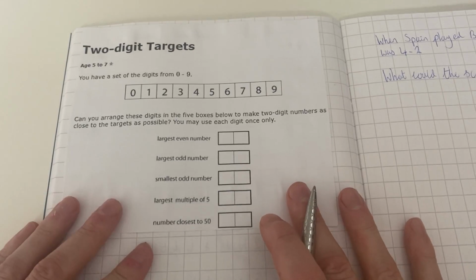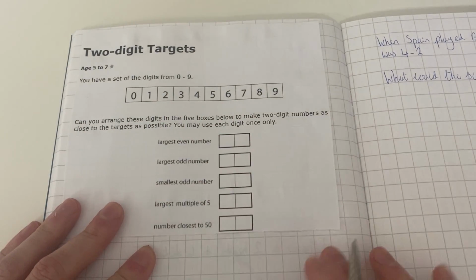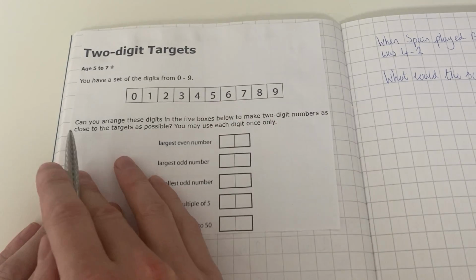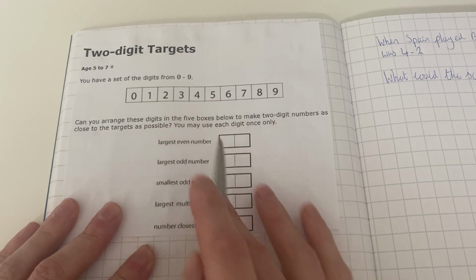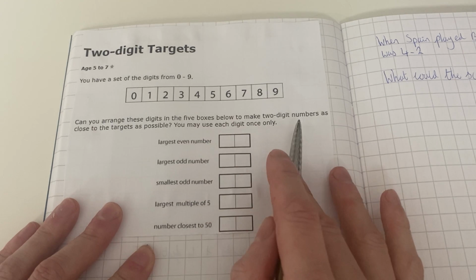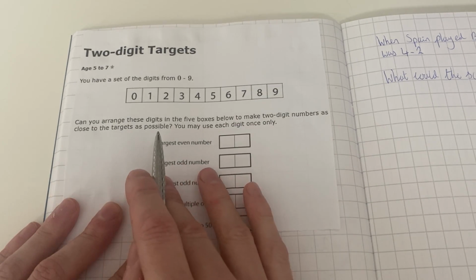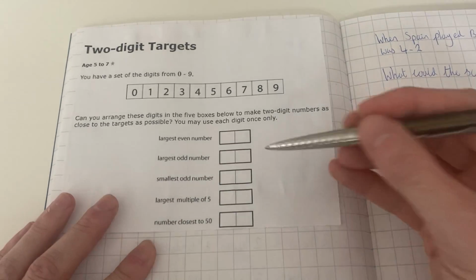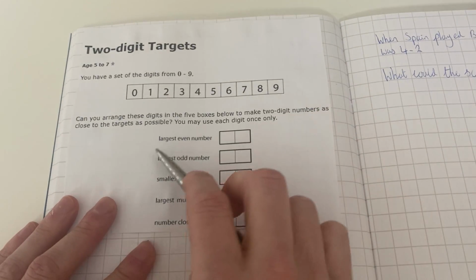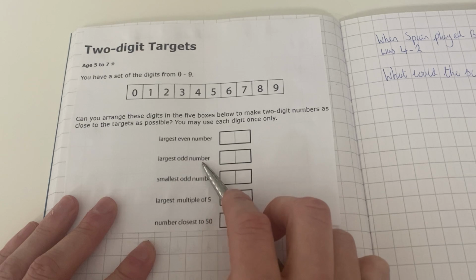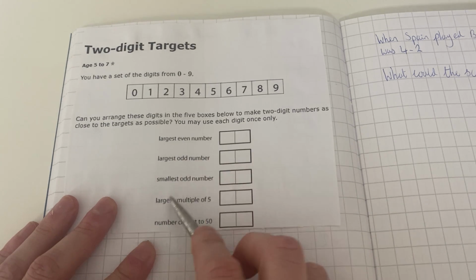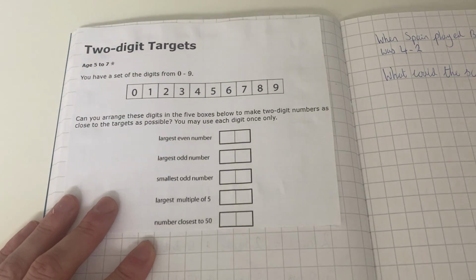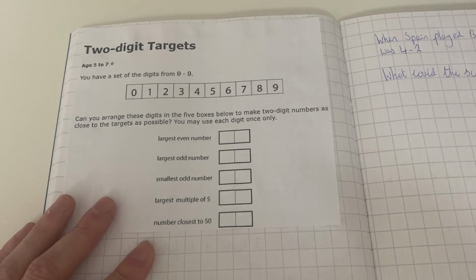We've got two questions here. The first one is 2-digit targets. You have a set of digits from 0 to 9, and there they are. Can you arrange these digits in the 5 boxes below to make 2-digit numbers as close to the targets as possible? You may use each digit once only. Our 5 boxes are largest even number, largest odd number, smallest odd number, largest multiple of 5, and number closest to 50. Now we can do this in a number of ways.